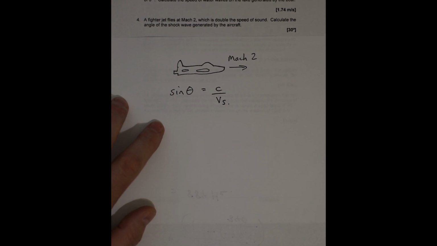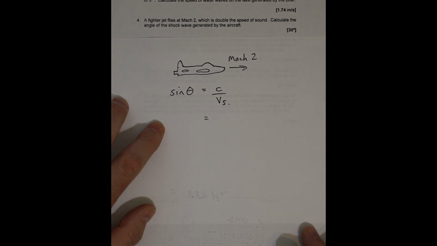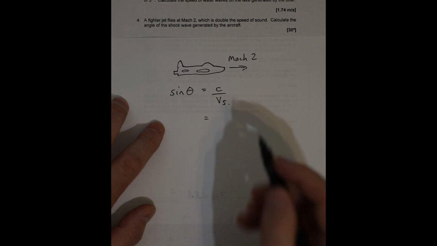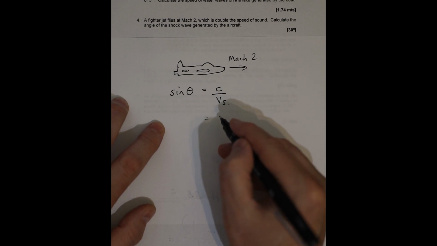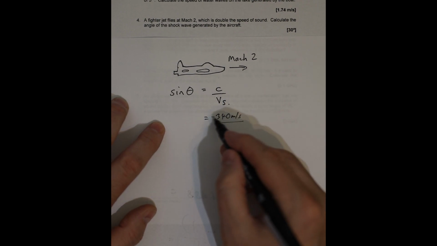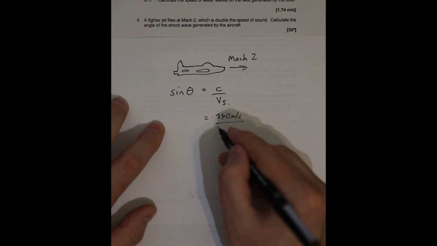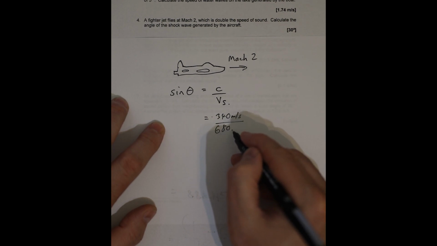One way is you could put in just the values of the speed of sound that we're given. So the speed of sound is 340 meters per second, and we could divide that by 2 times the speed of sound, which will be double this value, which is going to be 680 meters per second. And that would give us the correct answer.